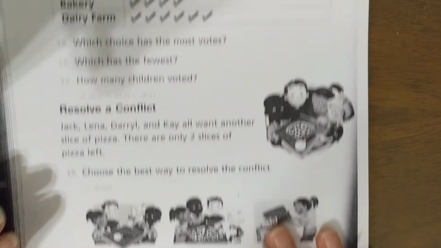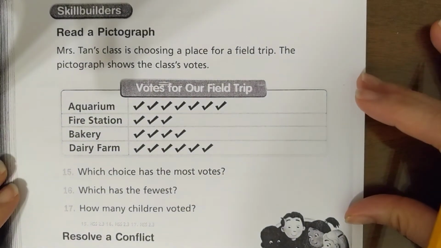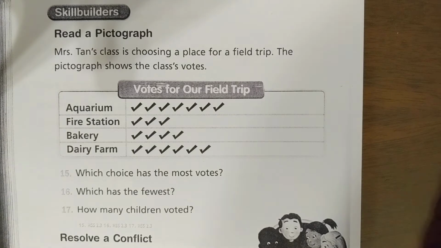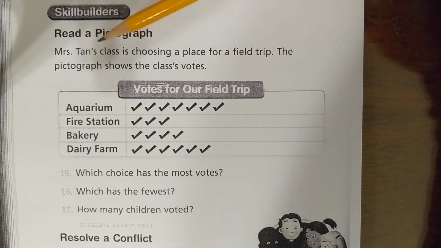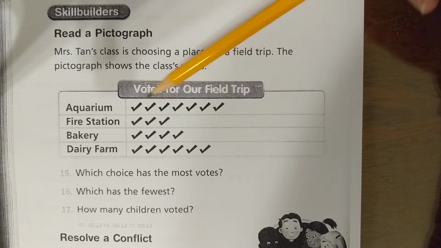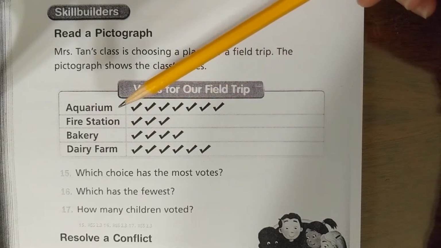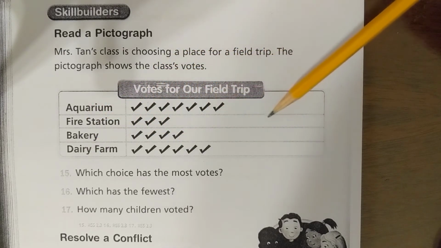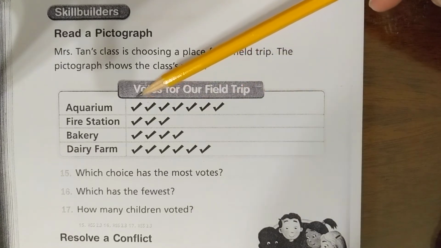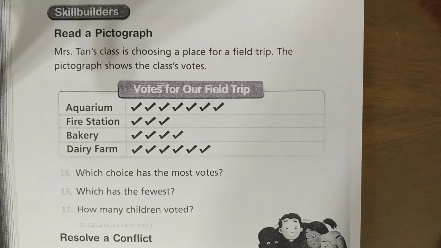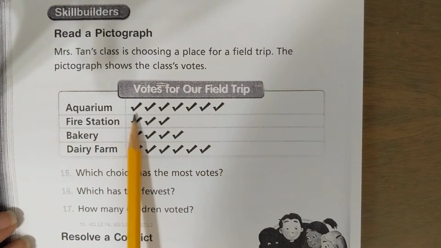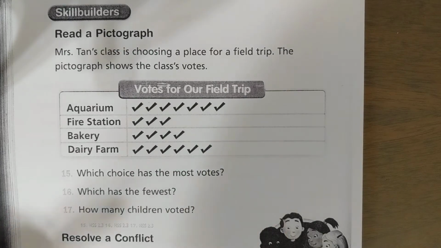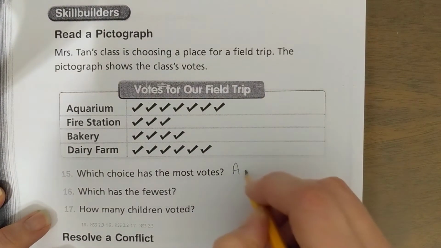On the next page, we had a graph, a pictograph. We needed to answer the questions based on the pictograph. Mrs. Tan's class is choosing a place for a field trip, and the pictograph shows the class votes. All right, there's not a key here to say what each check mark equals. So because there's no key, that tells me that each one would just be one vote. Okay. All right, which choice has the most votes? So I'm looking here, the one with the most. Oh, that would be aquarium.